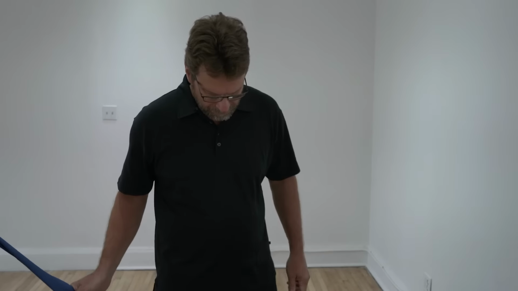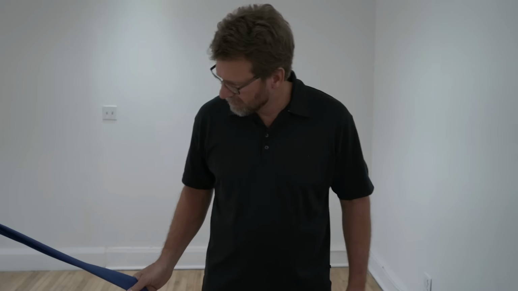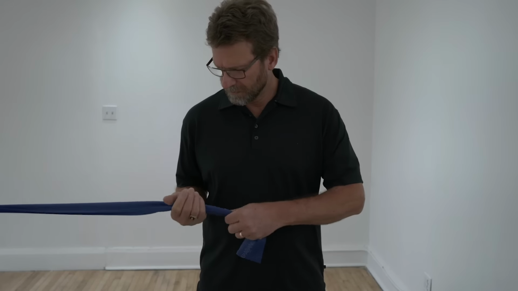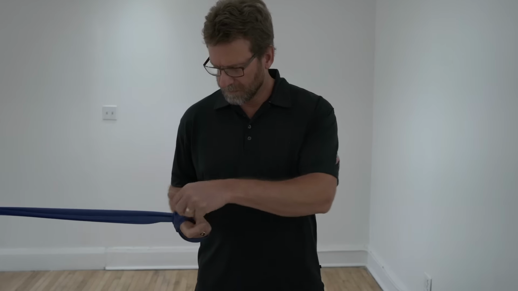Attach an exercise band to the doorknob of a closed door or to a fixed object. Start with a light band. Stand sideways with your right arm closest to the door or fixed object. Your spine should be straight and tall, your core muscles tight, and shoulders relaxed. Hold the band in your right hand.